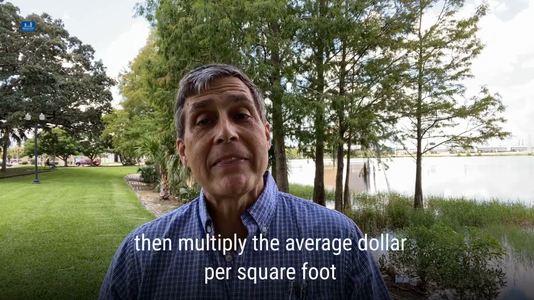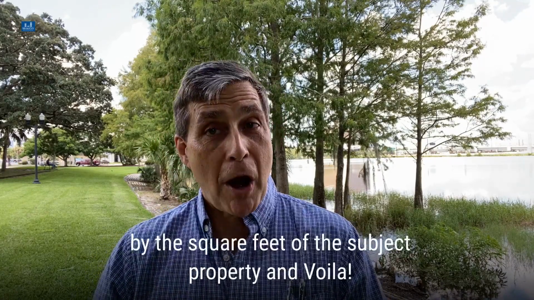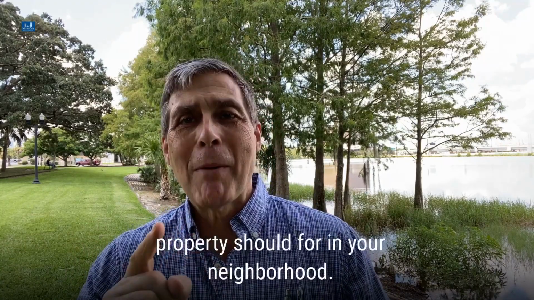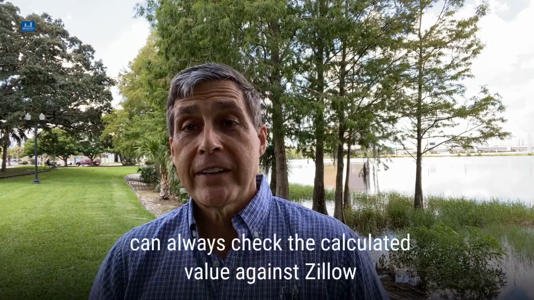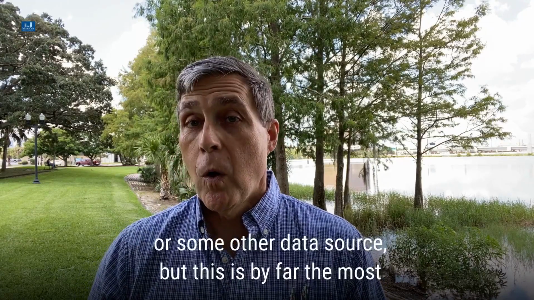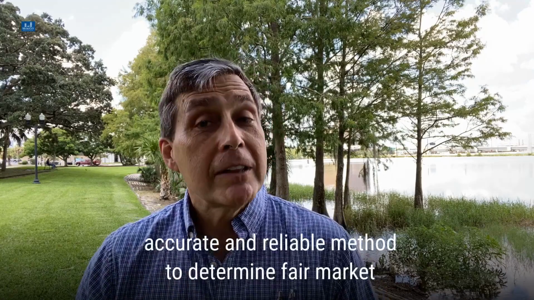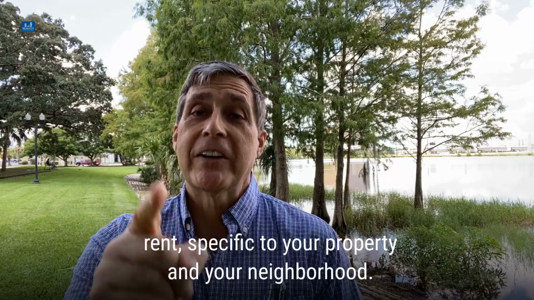We then multiply the average dollar per square foot by the square feet of the subject property, and voila, we have a good estimate of what your property should rent for in your neighborhood. You can always check the calculated value against Zillow or some other data source, but this is by far the most accurate and reliable method to determine fair market rent specific to your property and your neighborhood.